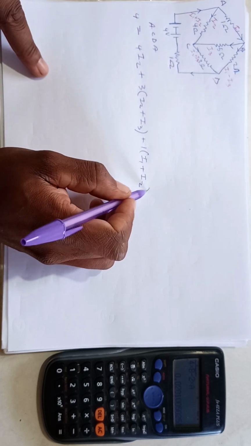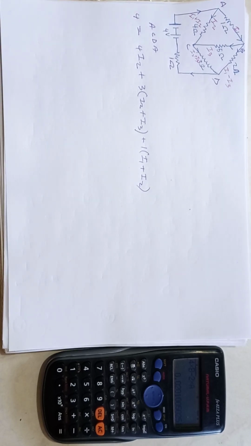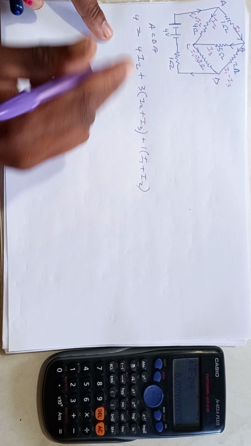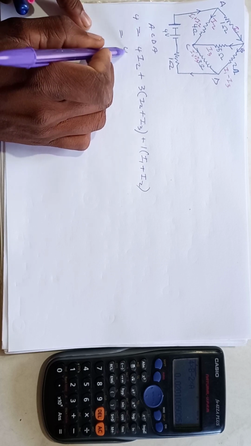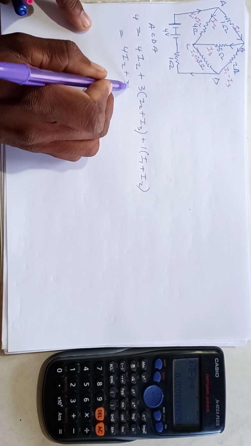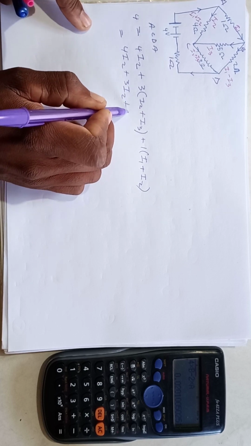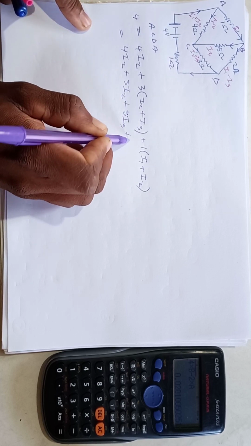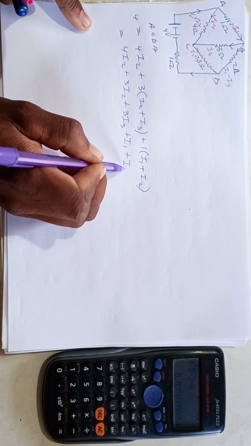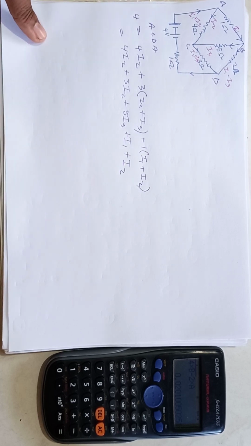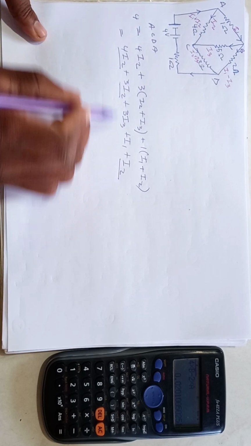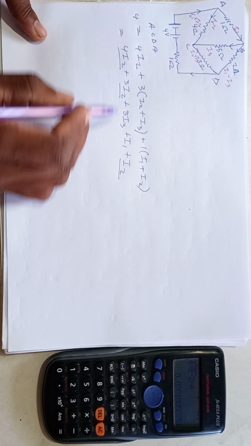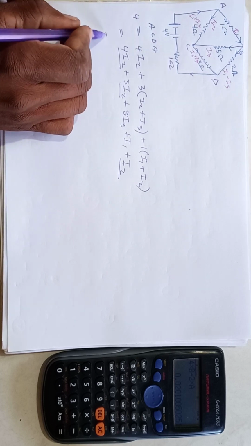So that's it. So now we need to simplify this. This becomes 4I2 plus 3I2 plus 3I3 plus I1 plus I2. This will add, right? So this would be 7 plus this, it would be 8.